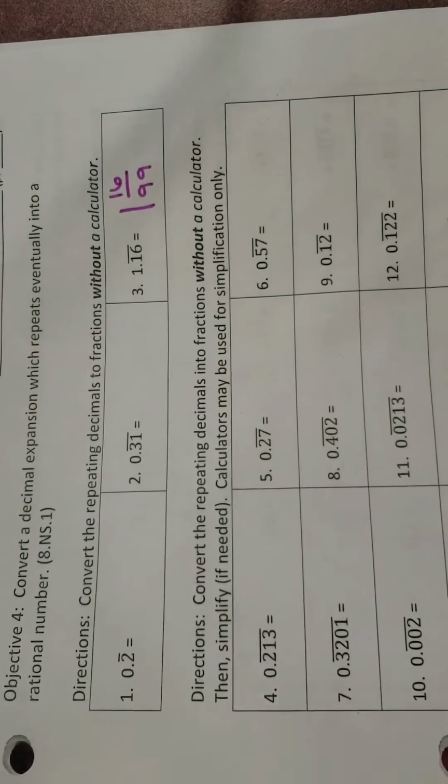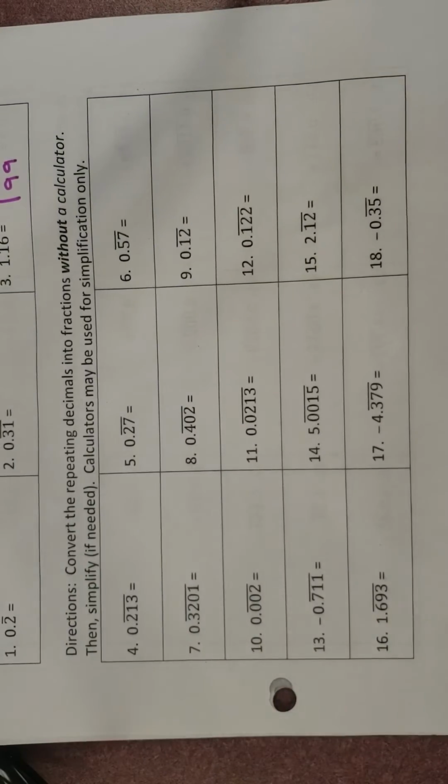The next section, again, says to convert without a calculator, but then it reminds you to simplify. The biggest problem that I see students have is they neglect to simplify, and I think all but about 4 or 5 of these can be simplified, so please pay attention to that.